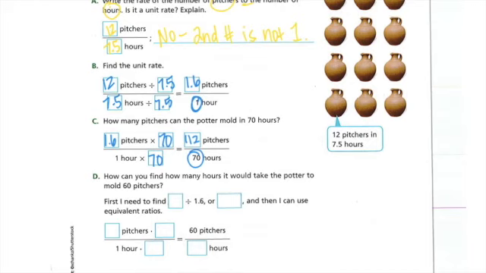How can you find how many hours it would take the potter to mold 60 pitchers? Well, first I would need to find 60 divided by 1.6, because 60 was our pitchers. And when I did that math, it was 37.5. And then I can use equivalent ratios. 1.6, and then remember, we wanted it to be 1 hour. So 37.5 hours.